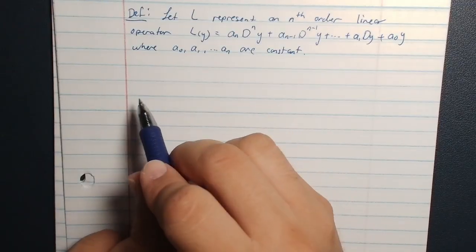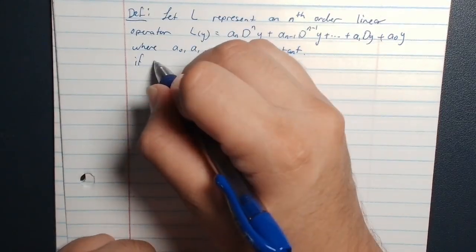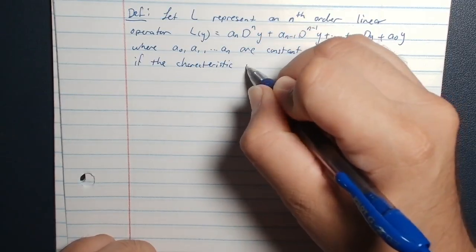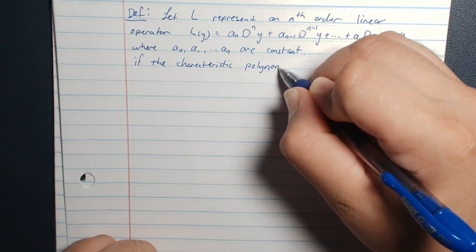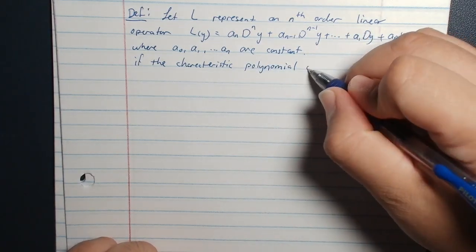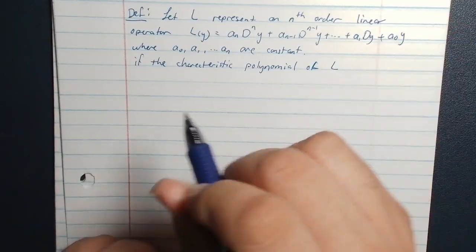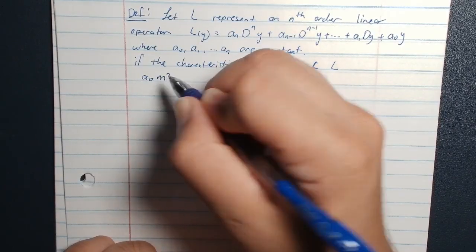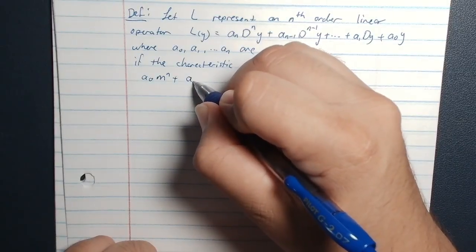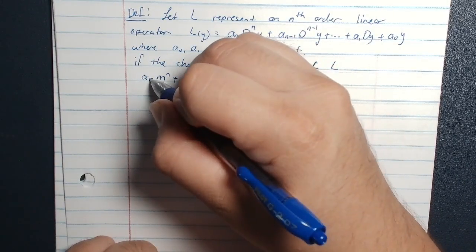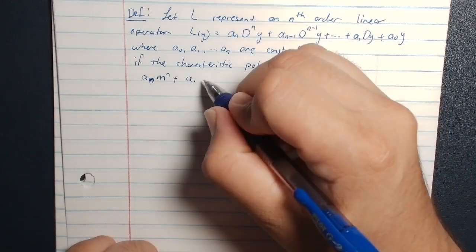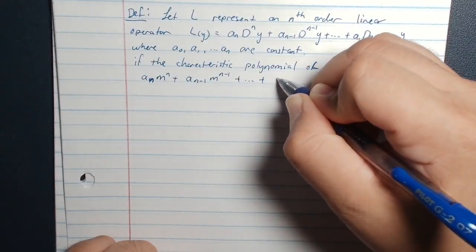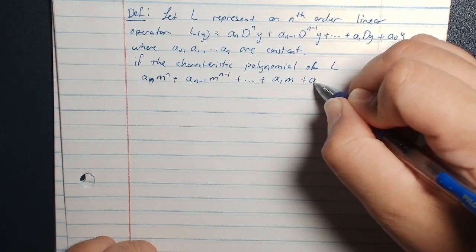Okay. If the characteristic polynomial of L, namely the polynomial a sub n times m to the power n, oh, that should be a sub n, shouldn't it? I want this to match the power. A sub n times m to the n plus a sub n minus 1 m to the n minus 1 plus dot dot dot plus a sub 1 m to the first plus a sub 0.